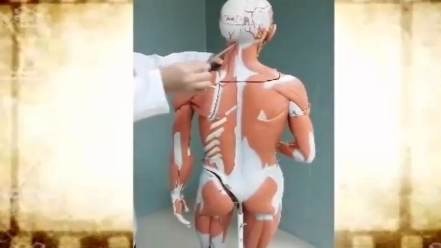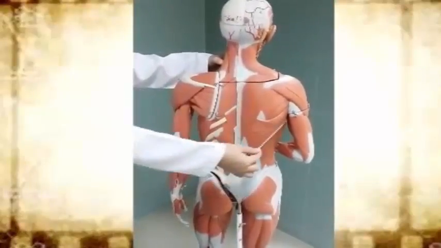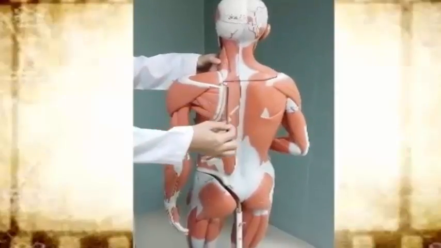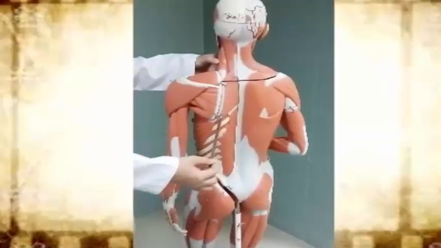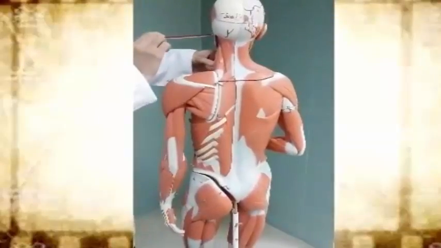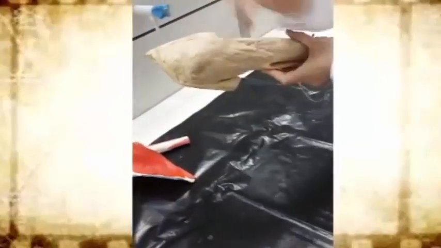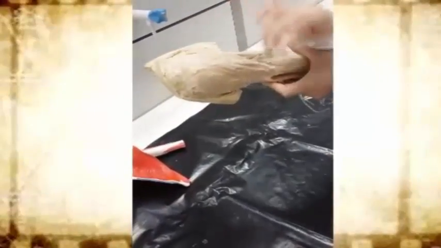The trapezius muscle is here in the upper part of the back, the latissimus dorsi below, the rhomboid minor muscle and rhomboid major, they are like twins, and finally the levator scapulae. And the shoulder joint is covered by the deltoid muscle.